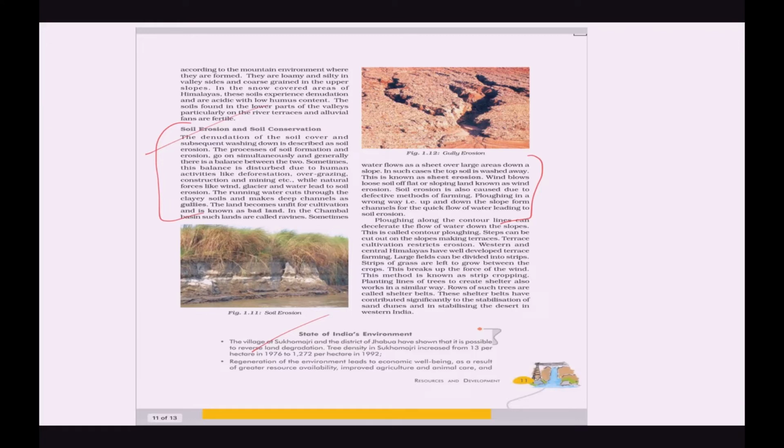Then these questions will be complete. Students, the map is also available in which we have to mark the different areas of where the soil is available.